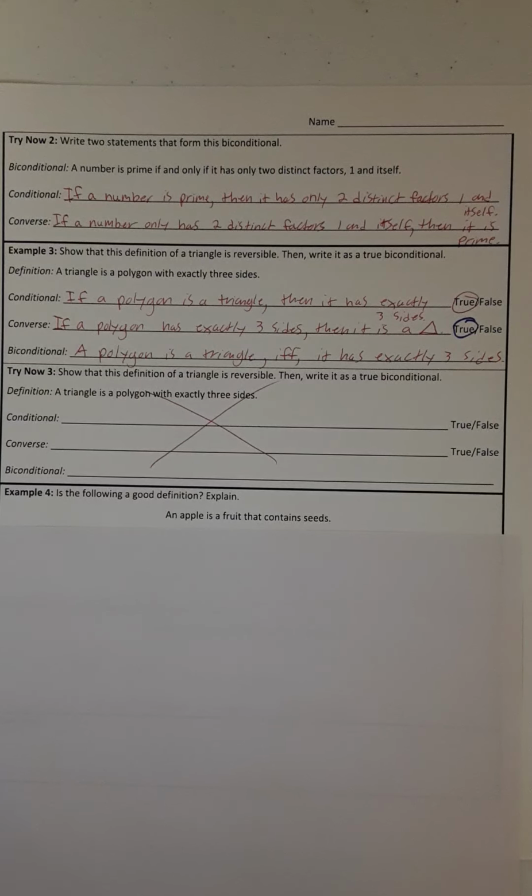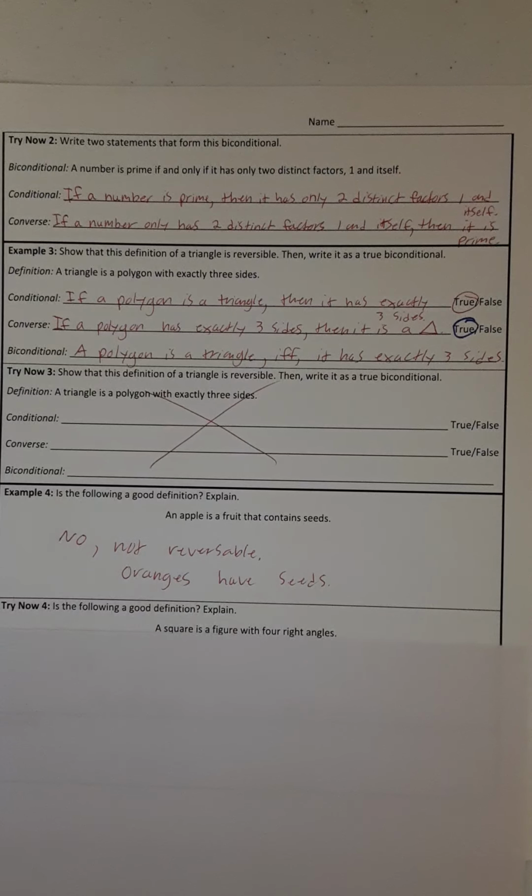So we can say it's not reversible because we couldn't write the converse, right? We could say the conditional, if you have an apple, then it contains seeds, but we couldn't say if it contains seeds, then it's an apple. So it's not reversible, and a counterexample is oranges have seeds inside them, and they are also fruit. Try now. Determine if this is a good definition, and explain.